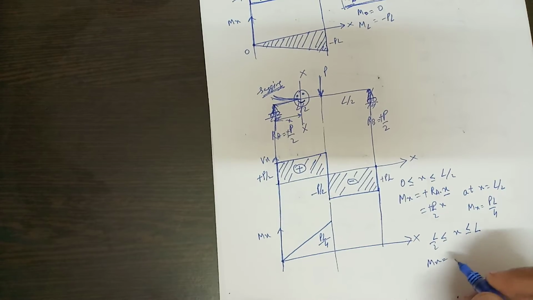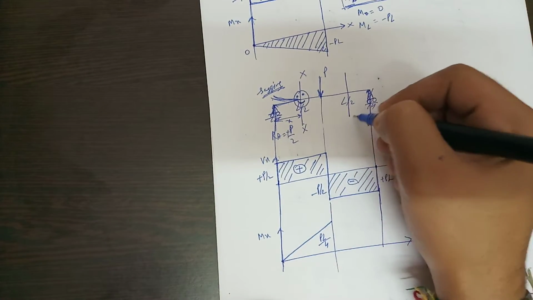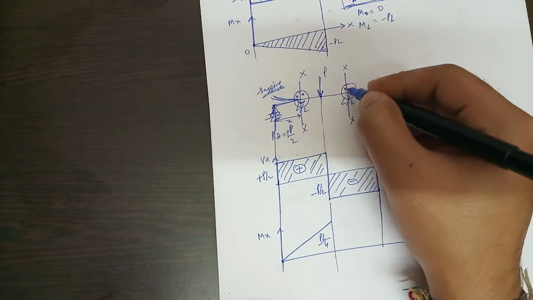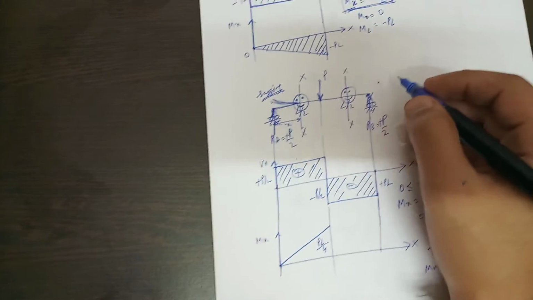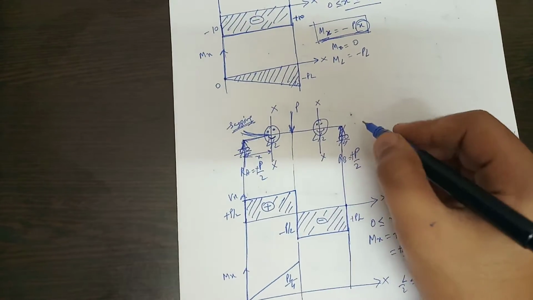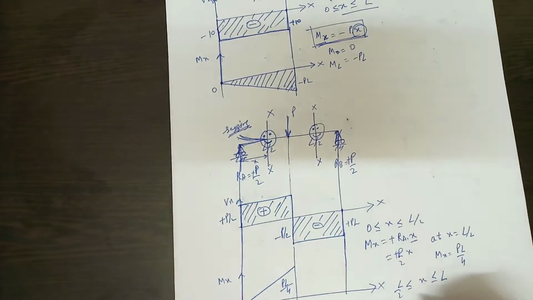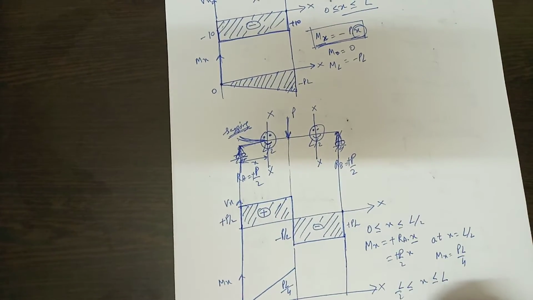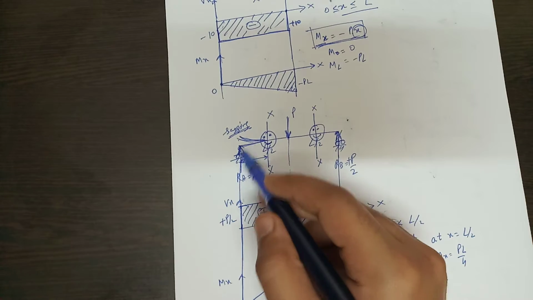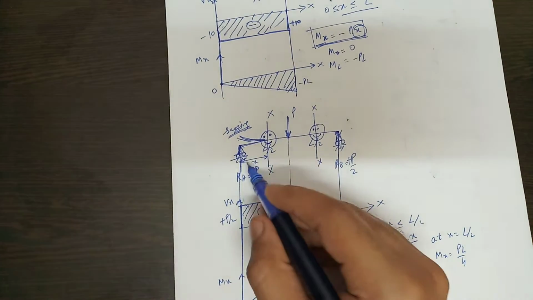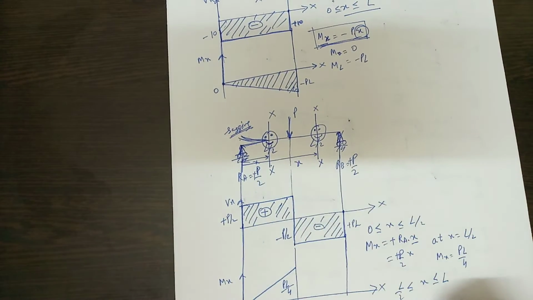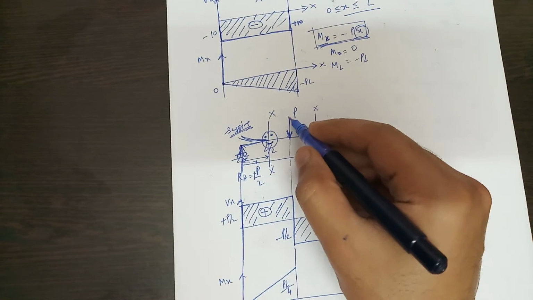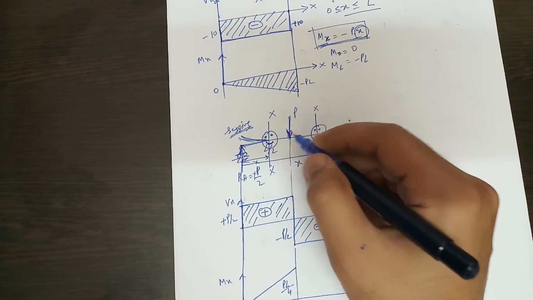Mx will be what? Now the section will be here, now you are here. So what is the equation that we'll be writing? Now the bending moment that is being created by this reaction is the same. This distance is x now, so this is RA into x in the positive direction. Now this force is creating a bending moment in the negative direction.